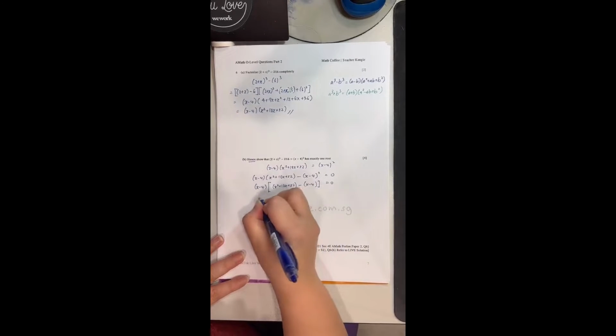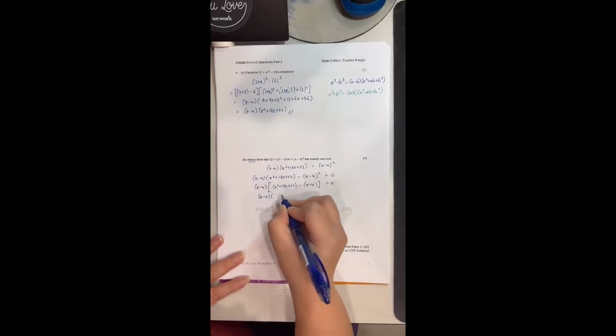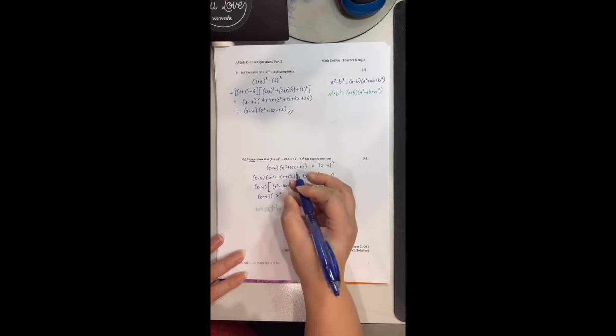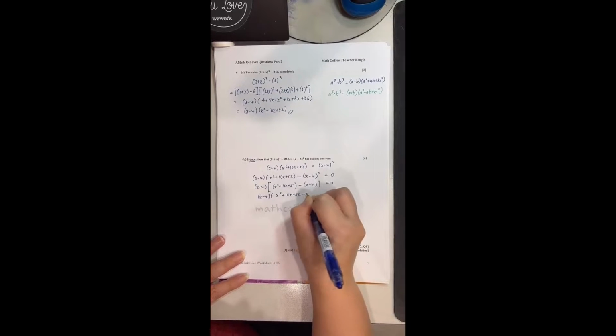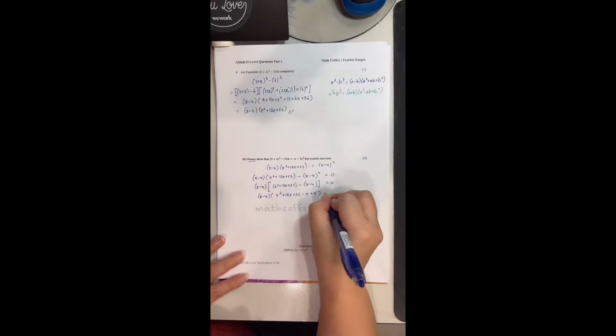So let's simplify this. This one is just x minus 4, no change. So this one will have x squared plus 10x plus 52 minus x. Be careful, this one is plus 4 because minus times minus.